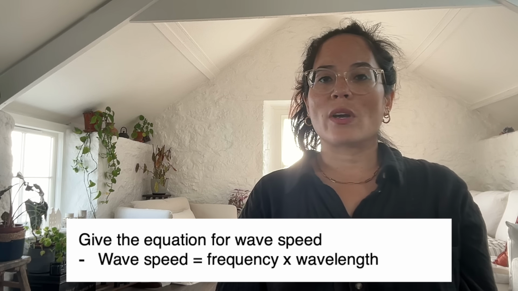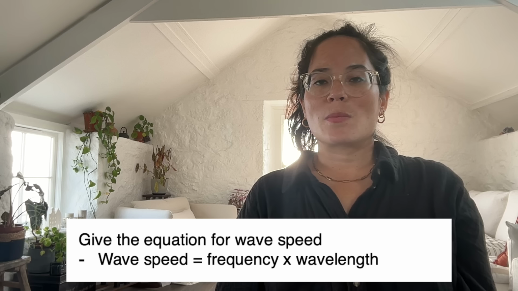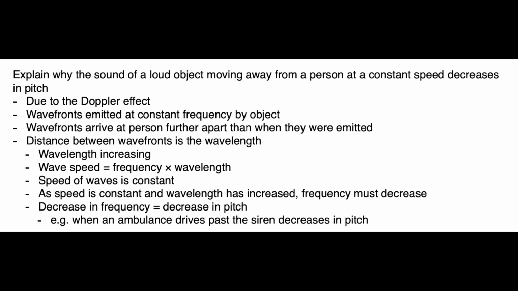What about when the ambulance drives past us and starts moving off into the distance? This time the wavelength increases, which means the frequency of the sound wave decreases, and as a result you hear a lower pitch. This is all based on the equation wave speed equals frequency times wavelength. The sound wave speed is unchanged, but due to that change in wavelength, you've altered the frequency and therefore altered the pitch.